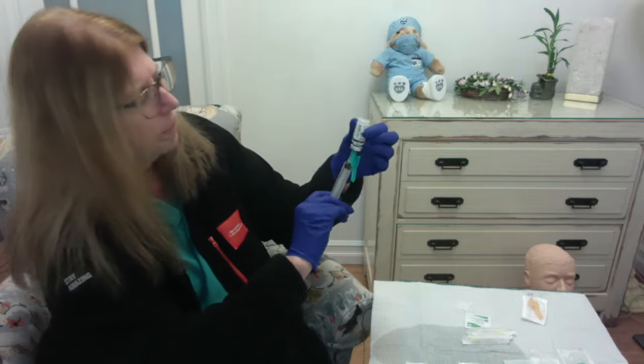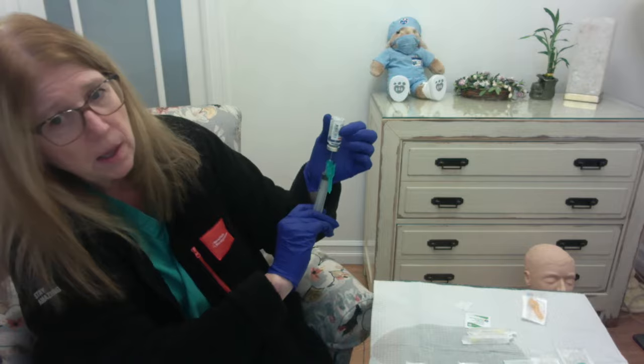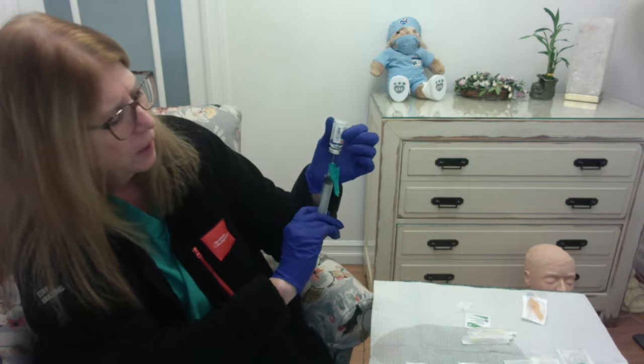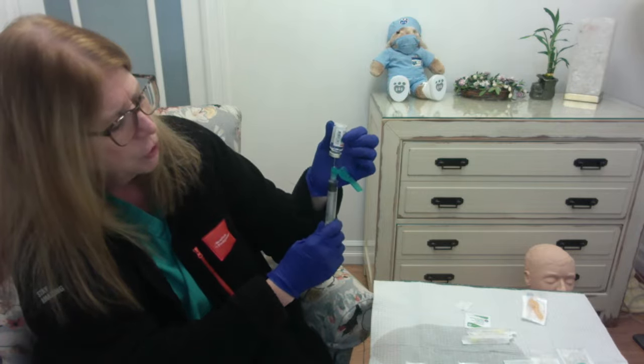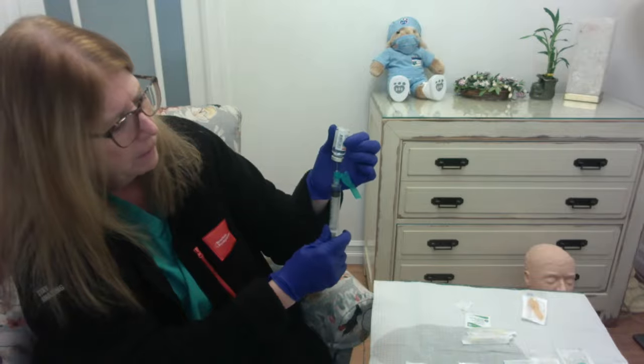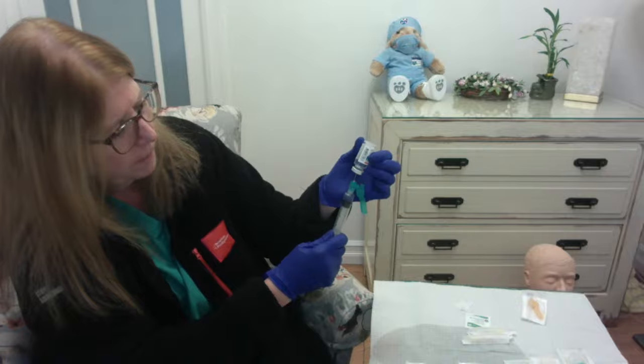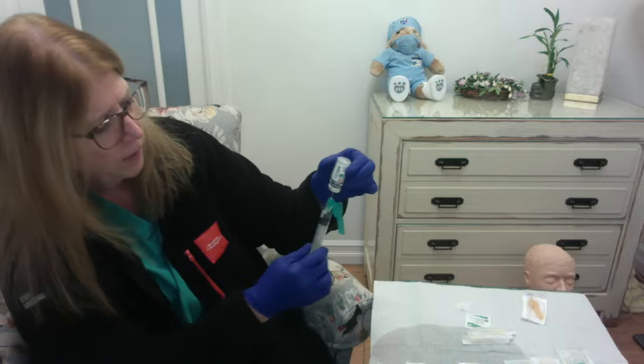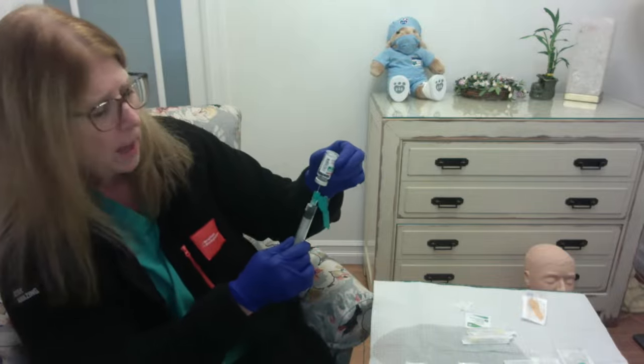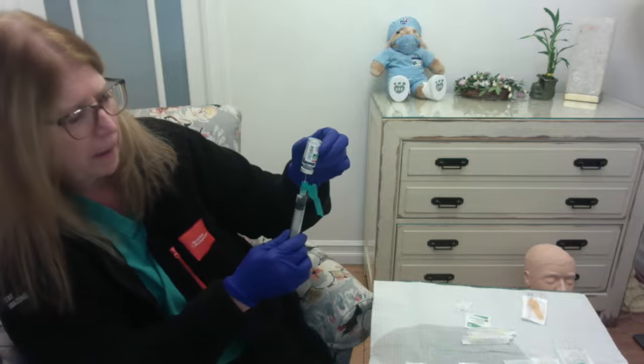I'm going to flip, get that window facing me, get the needle below the level of the fluid. I'm going to let that plunger come on back, and then I'm going to give it a little help. Okay? And I want to get to the 2 milliliter mark. And this actually is perfect because I have a big fat air bubble, and I want to show you what we're going to do about air bubbles.